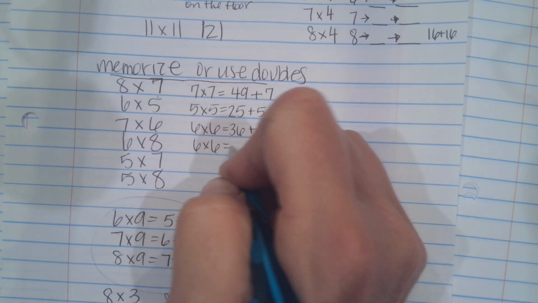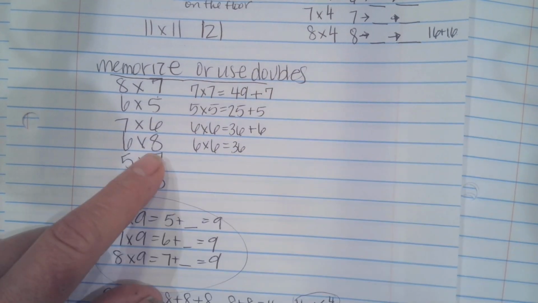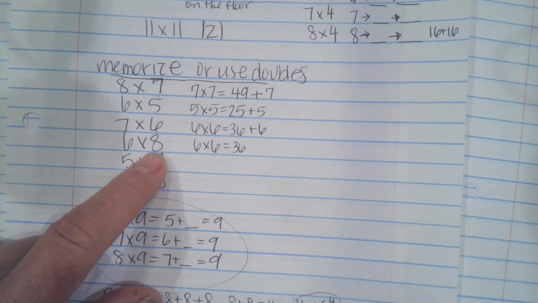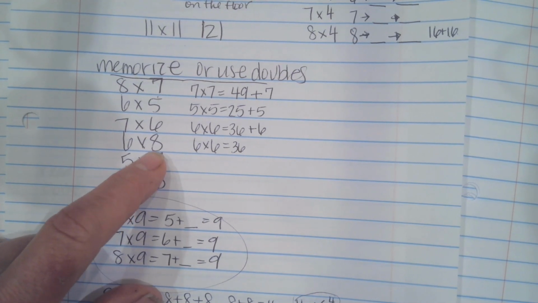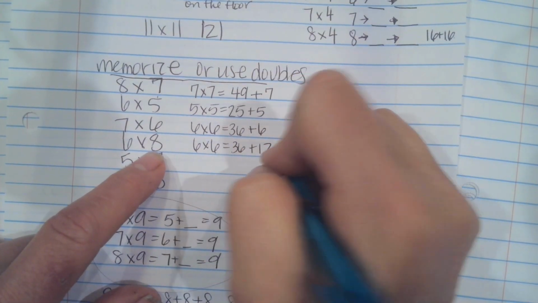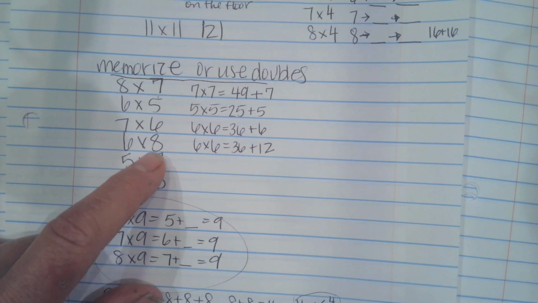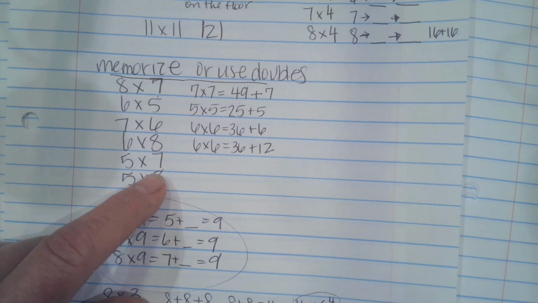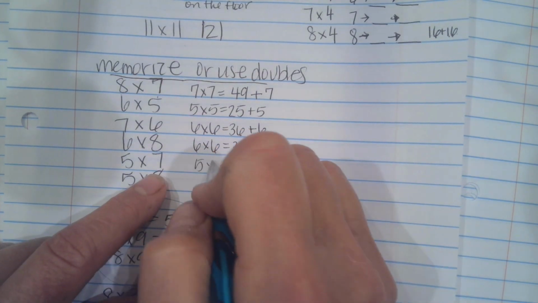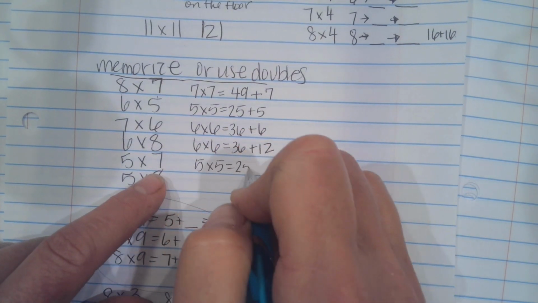Now, 6 times 6 is 36. I need 2 more groups of 6, but I know 6 plus 6 is 12, so I'm just going to add a 12 because that makes my life easier. So what is 36 plus 12? It is 48.